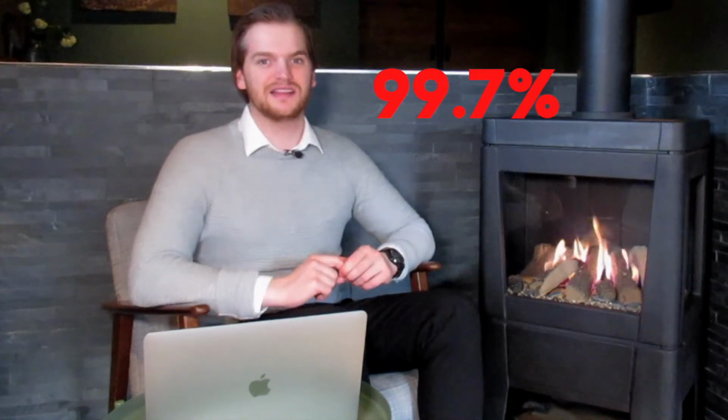That's a decline of 99.7%. So if you would have invested 1,000 euros at the peak of Wirecard's stock price, right now you would be left with only 3 euros. So there it shows how risky it can be to invest all your money in one stock.